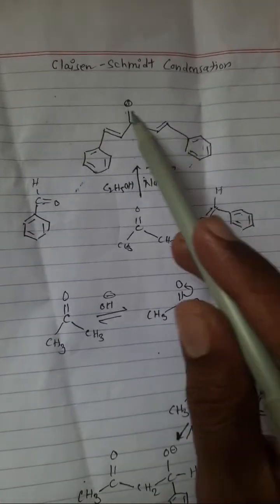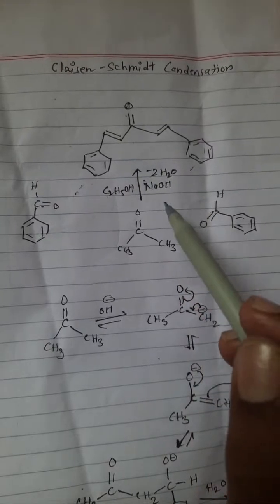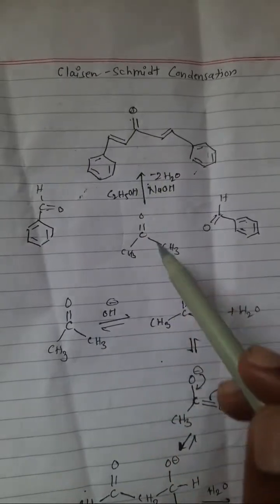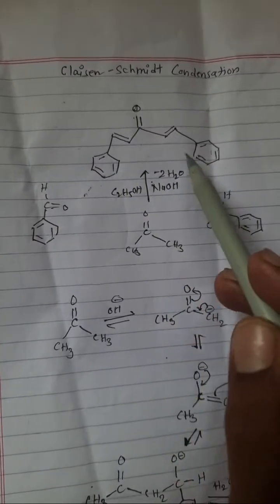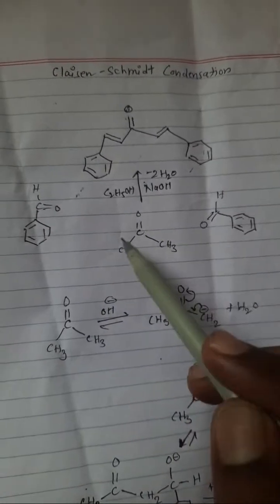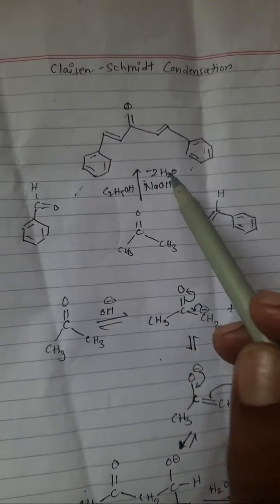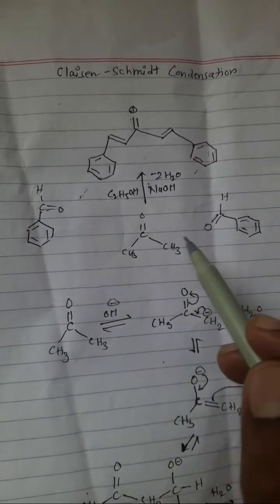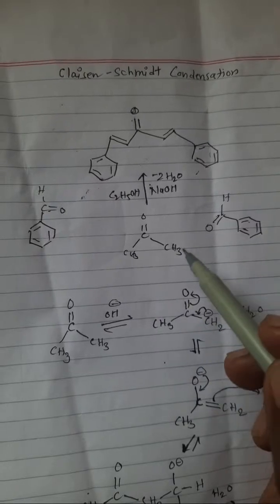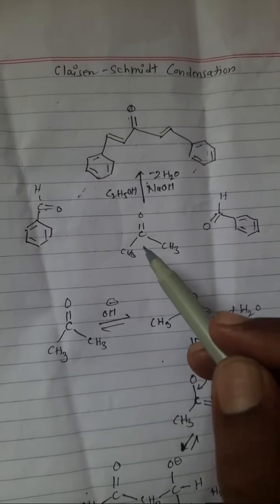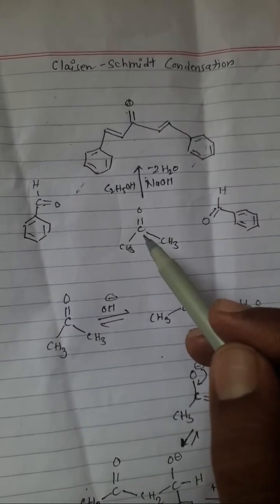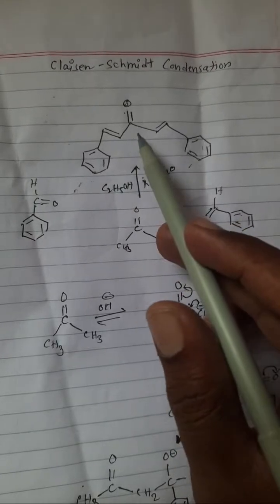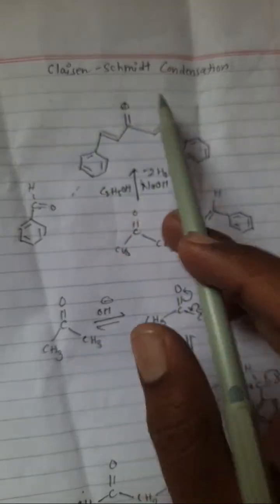So if you want to prepare this product, what you're requiring is the middle carbonyl ketone, which is acetone, and two aldehyde molecules, which is benzaldehyde. So this is the reaction where aromatic aldehydes react with aldehyde or ketone. Here we have taken an example of ketone to form this compound, which is called Claisen-Schmidt condensation.